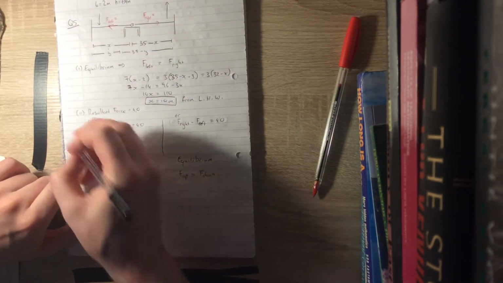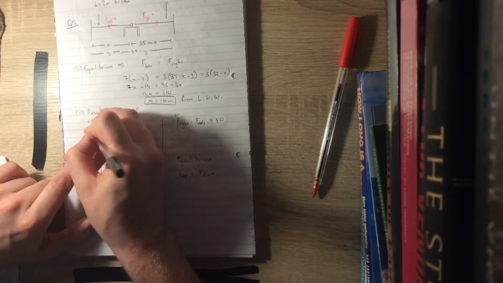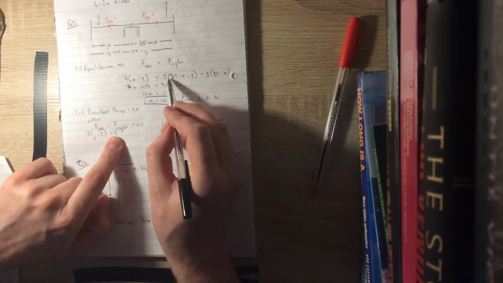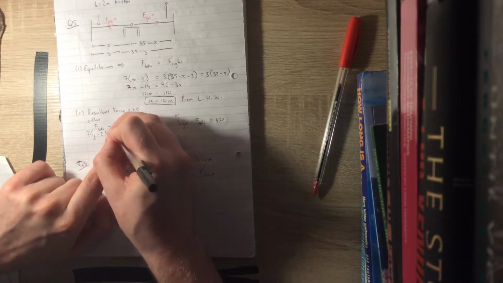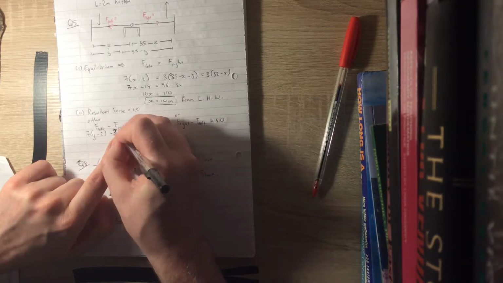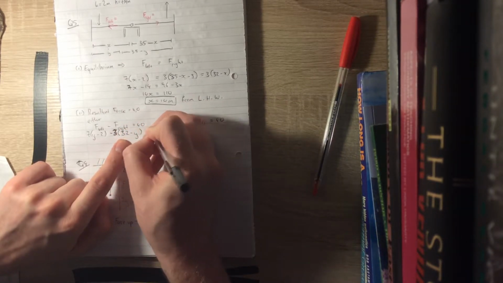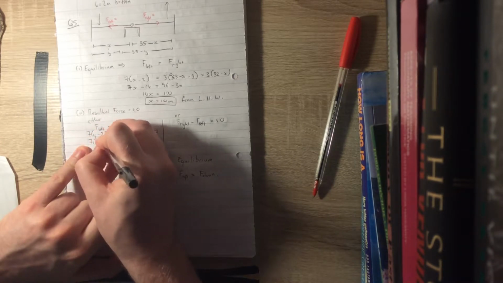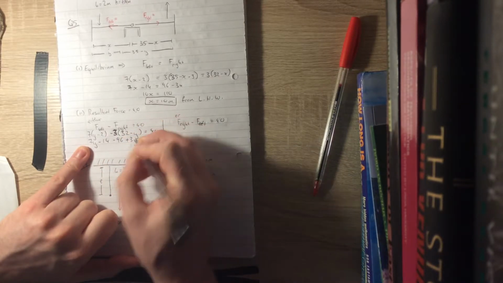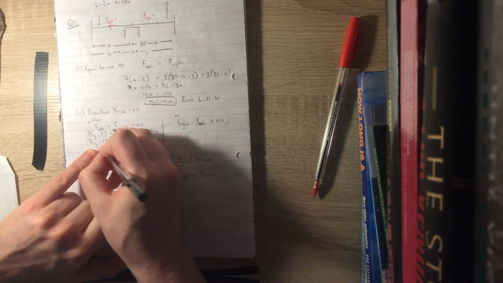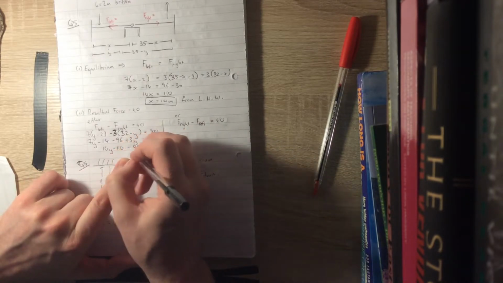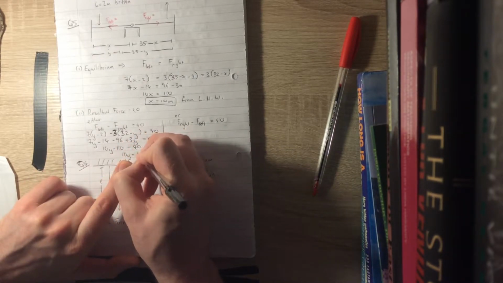So force to the left is going to be 7y minus 2. Minus force to the right is going to be 3 times 35 minus y minus 3. So same thing, 32 minus y. And that has to equal 40 as well. So 7y minus 14 minus 96 plus 3y equals 40. 7y and 3y is 10y minus 110 equals 40. I'm about to run out of space here, so that's 10y is 150.